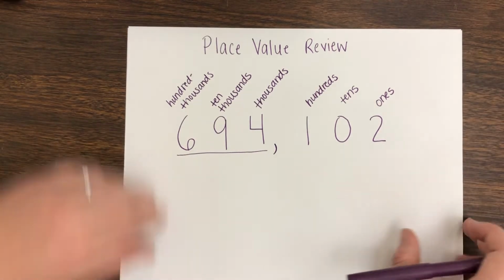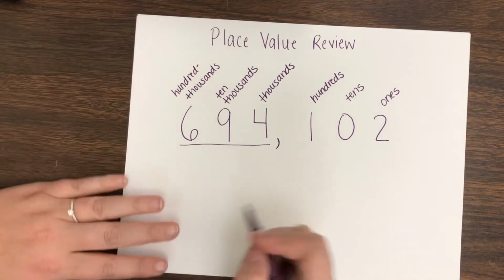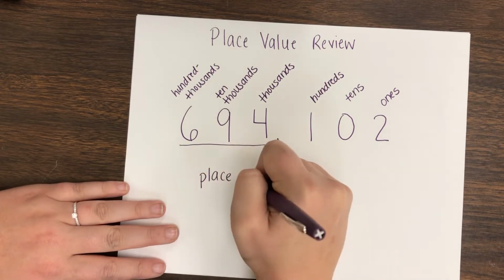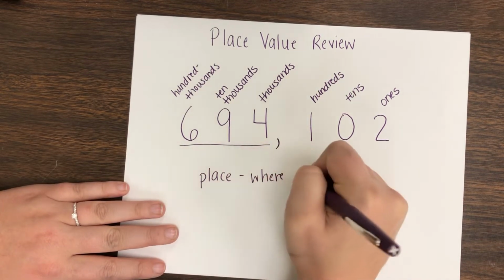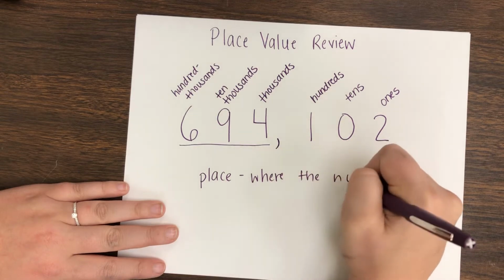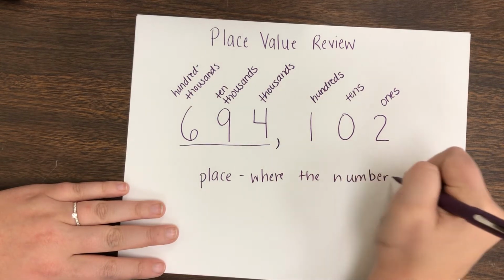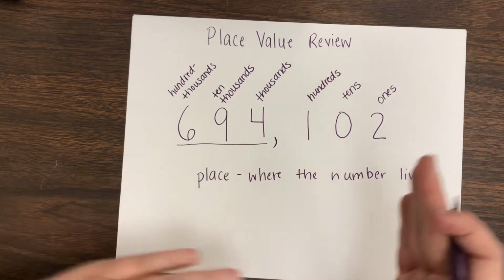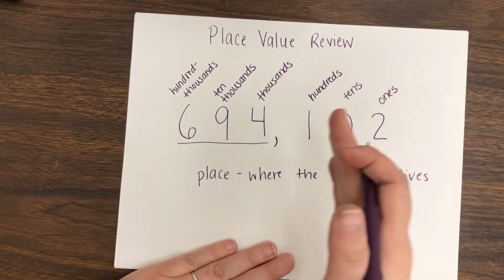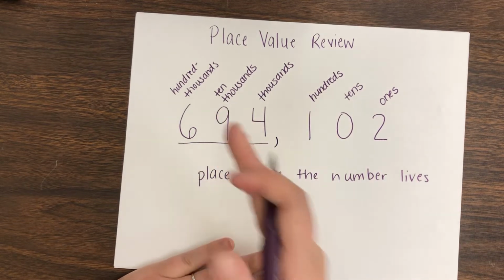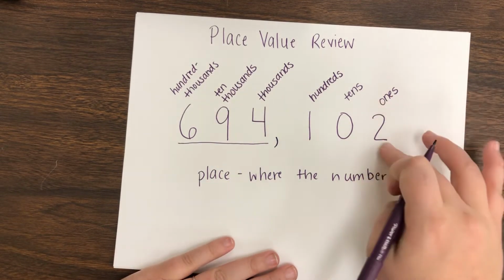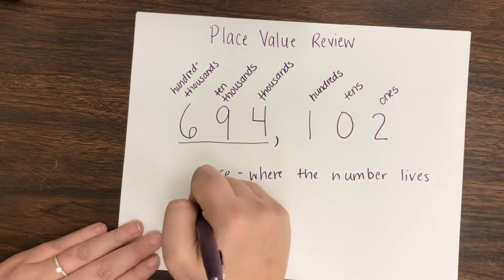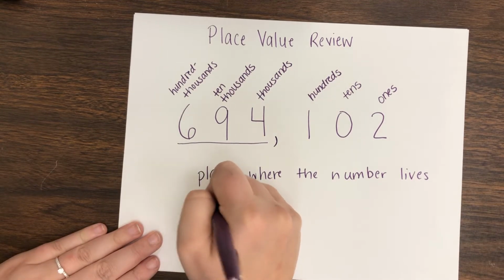All right, now let's get into what place actually is. Place is where the number lives, okay? So all these places that we just talked about, these are kind of like their houses, where they live. You can only have one digit per house. You can only have one number living in the ones place, one number in the tens, one number in the hundreds. So our digits are the numbers that you could place in them.